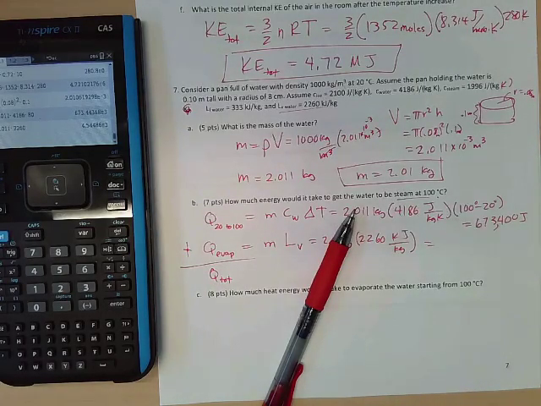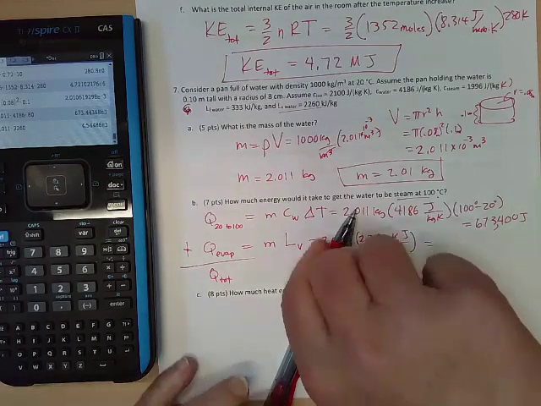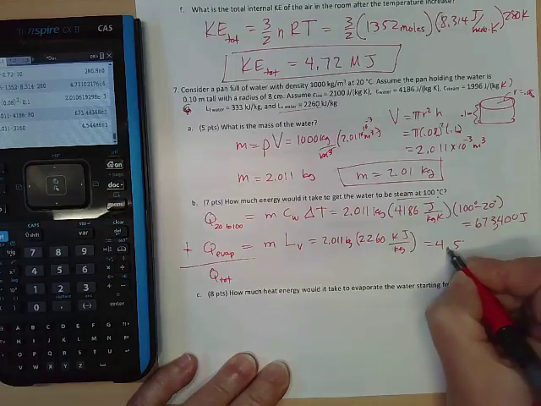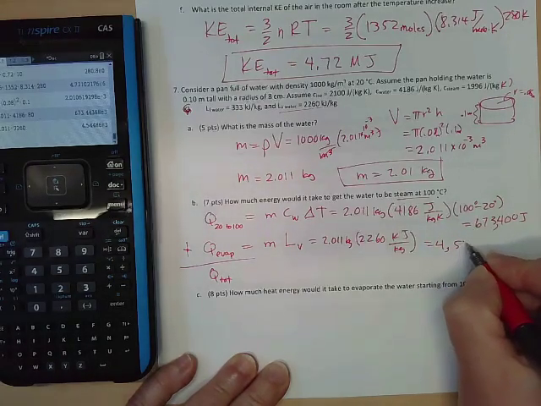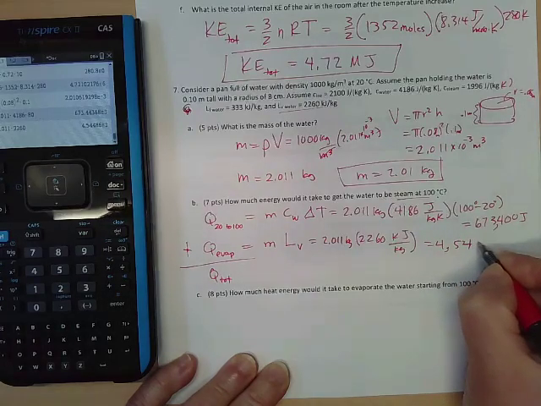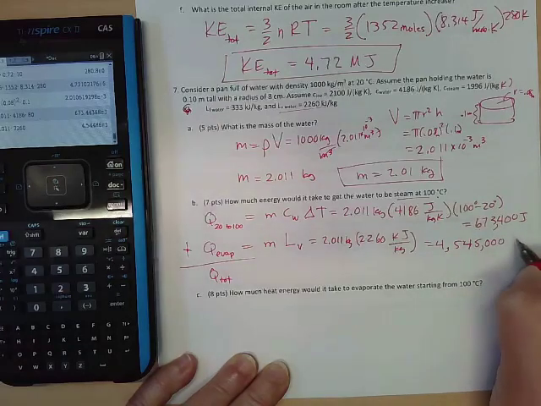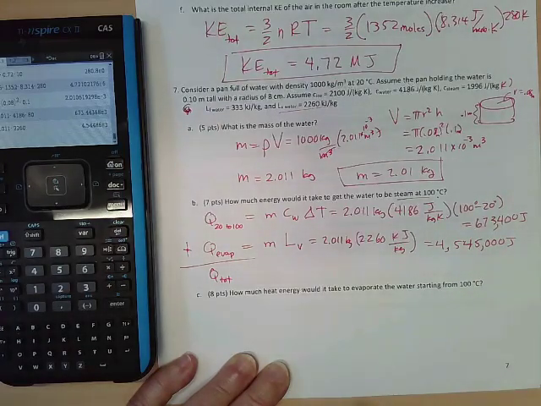Time to go to class. Let's finish this up real quick. So 4.5 times 10 to the third, so 4.545 times 10 to the third joules. Yes.